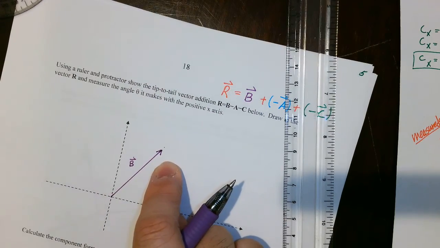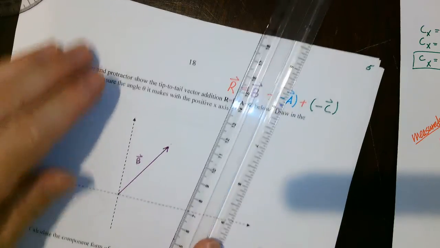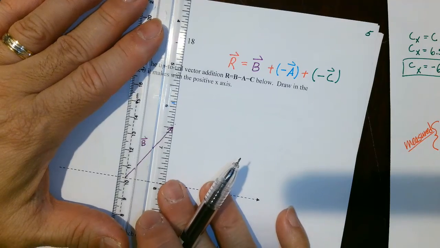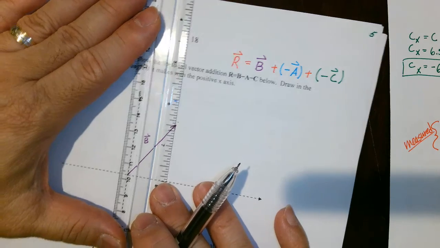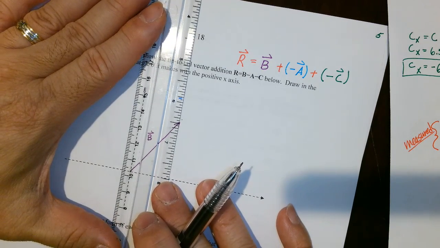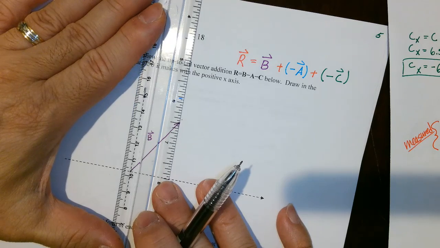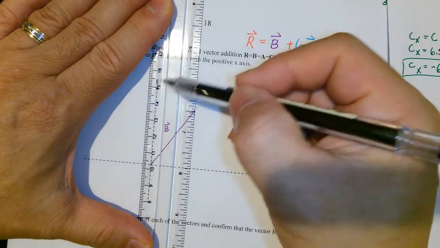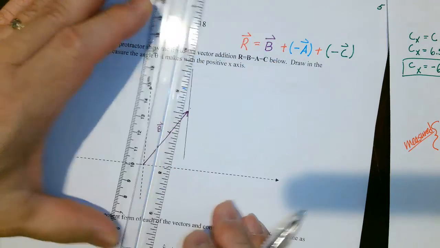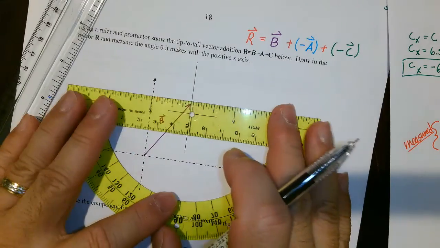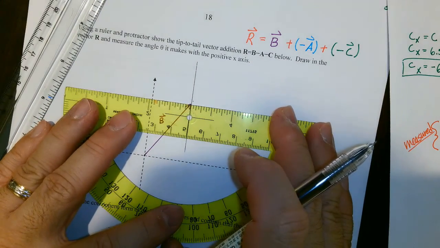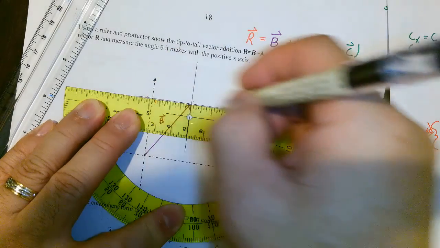Now, from my vector B tip, I need another vertical and horizontal grid line so that I can measure my angle for my negative A. I'm going to do my best to get my vertical lines lined up and then draw my grid line, and I need my perpendicular horizontal.